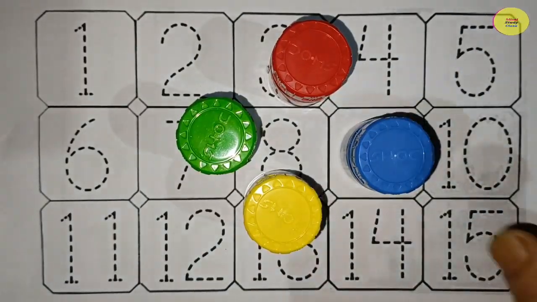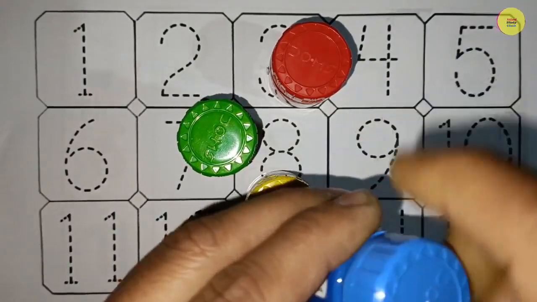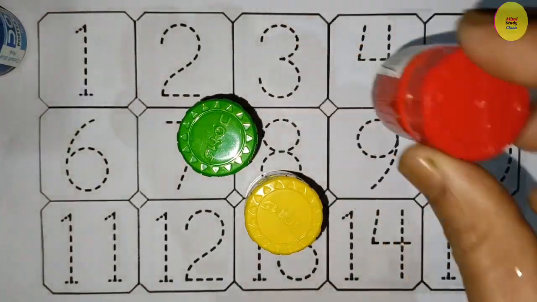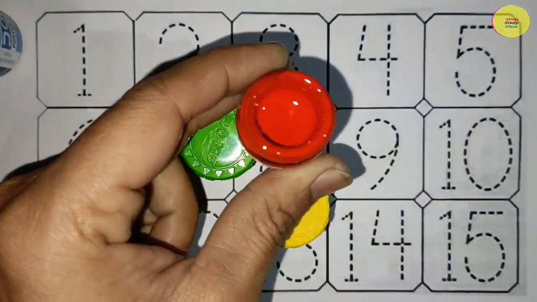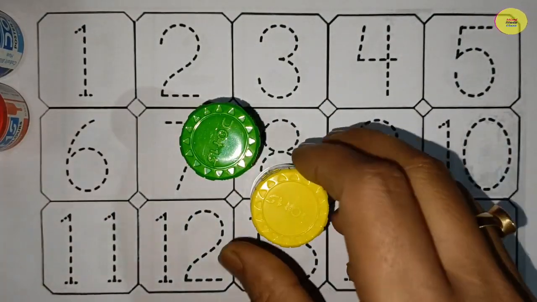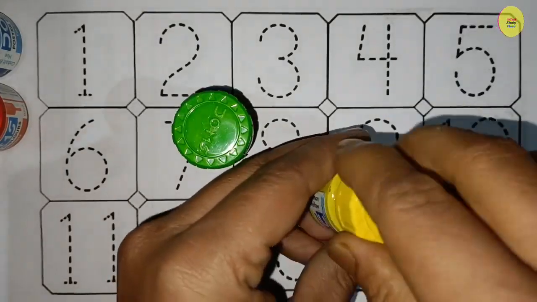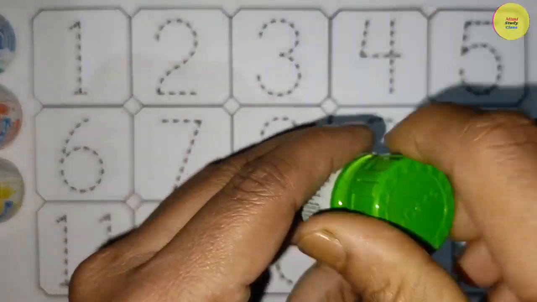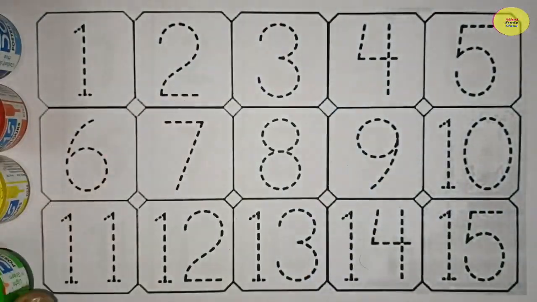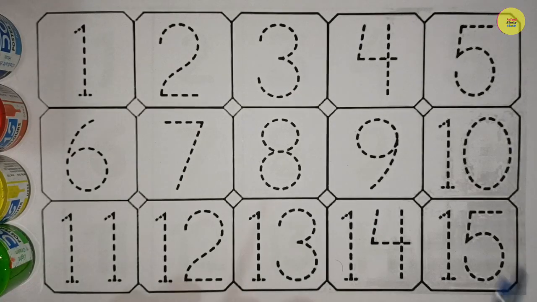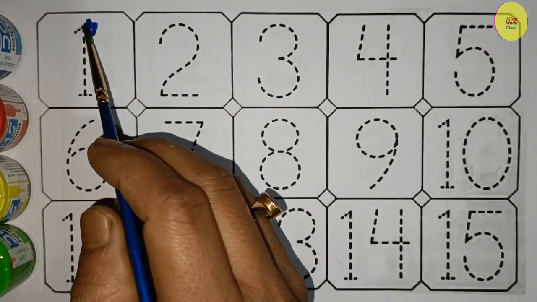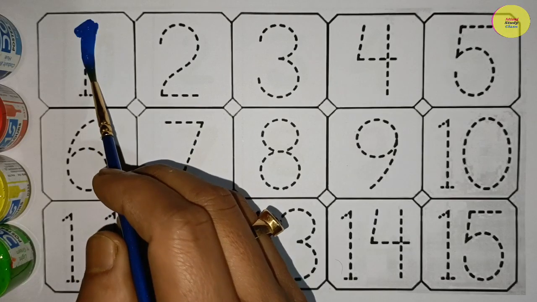Hello kids, color name. Sky blue color. Red color. Yellow color. Green color. Sky blue color. One, one, one.